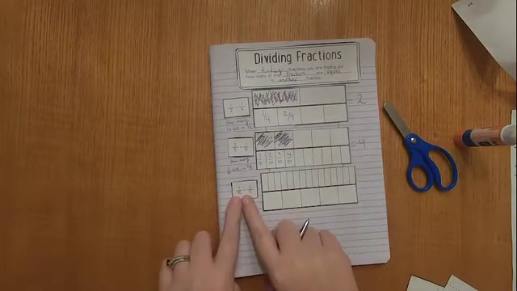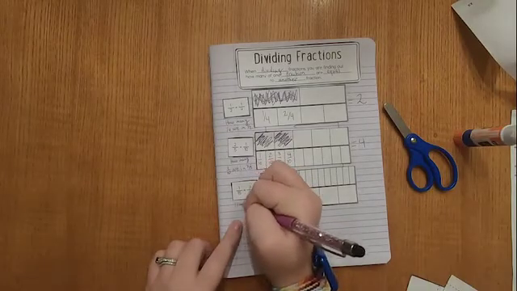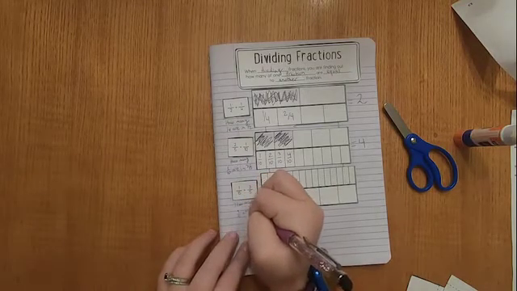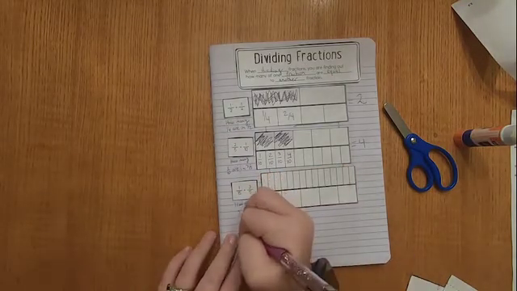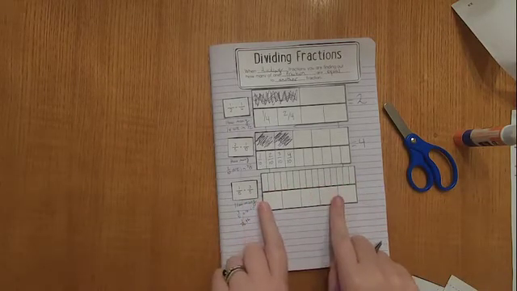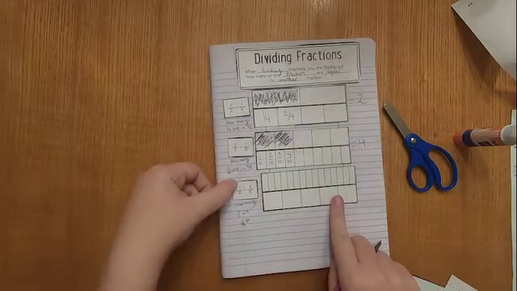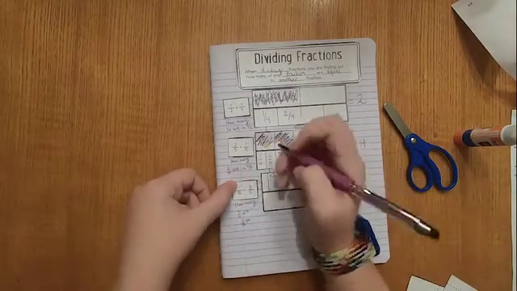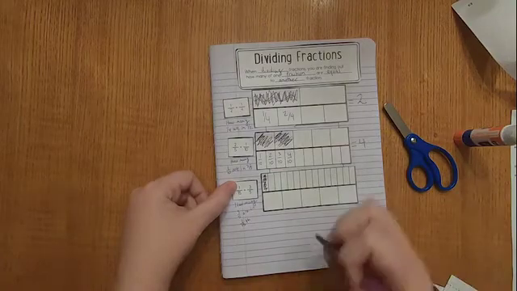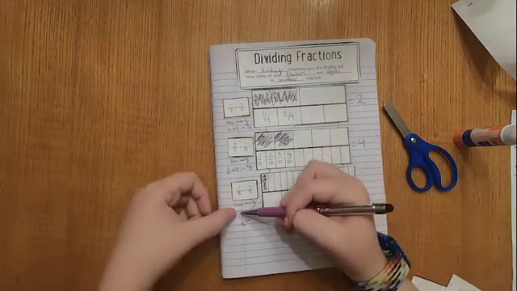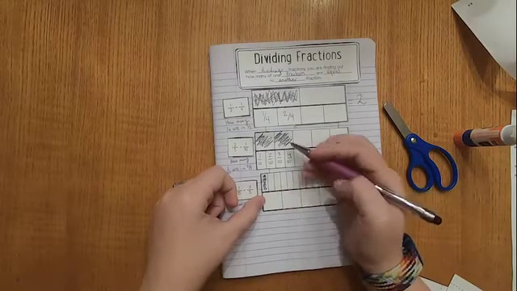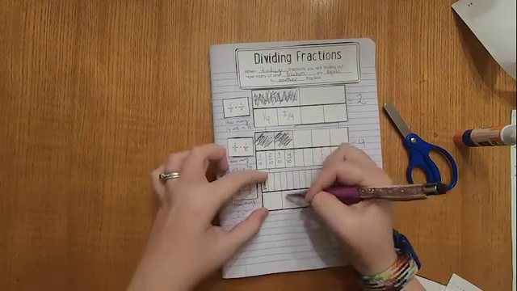All right, last one. We need to find out how many 3/5 are in 1/15. Now, this is going to be a little strange, so let's kind of walk through it. We know we started with 1/15, so let's model that 1/15. I need to find out how many 3/5 fall within that 1/15 area. So I need to count out my 3/5.